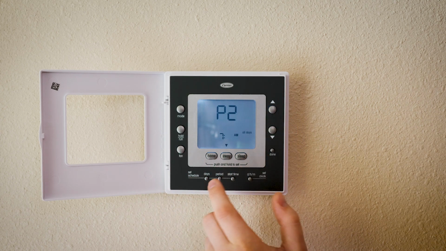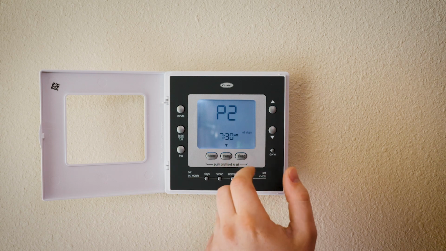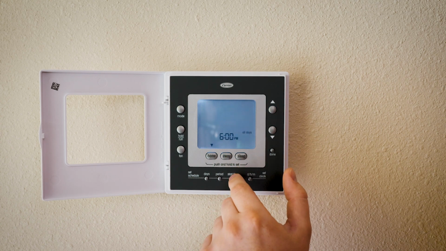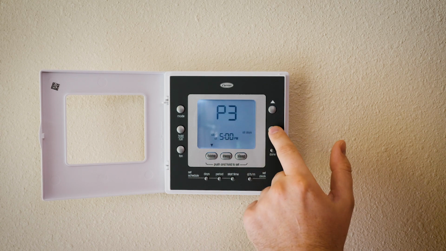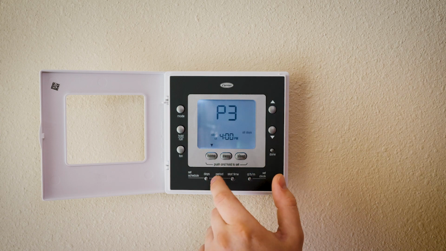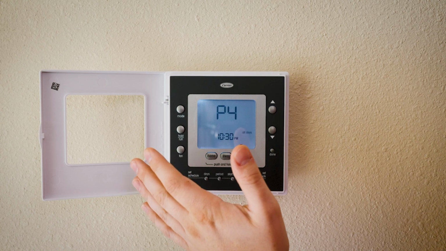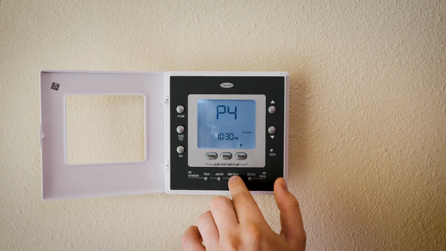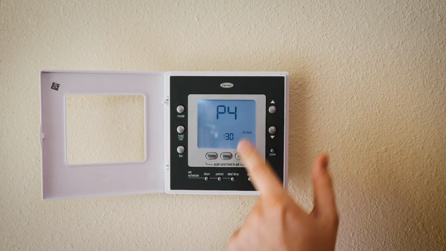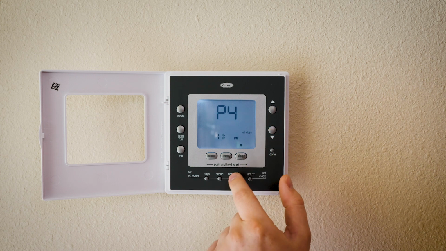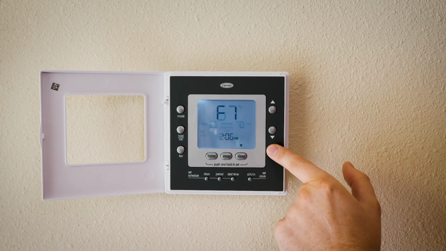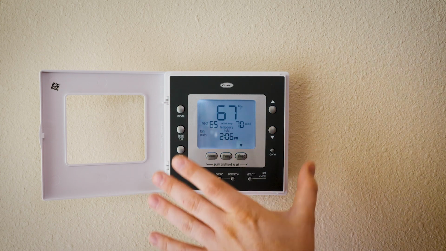Now let's say we get home about 4 o'clock, so we'll go to period 3 and change our start time to 4 o'clock. And now that we're home, we're enjoying time with our family, let's say we go to bed at about 11 o'clock, and so we'll change our start time to 11 o'clock. When we're done, we'll just hit the done button. So now this is programmed.